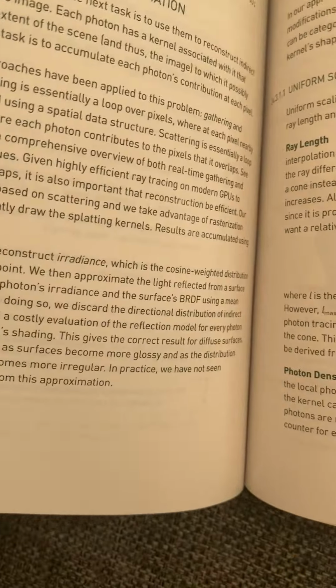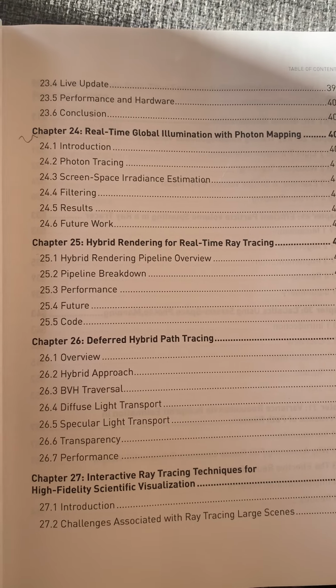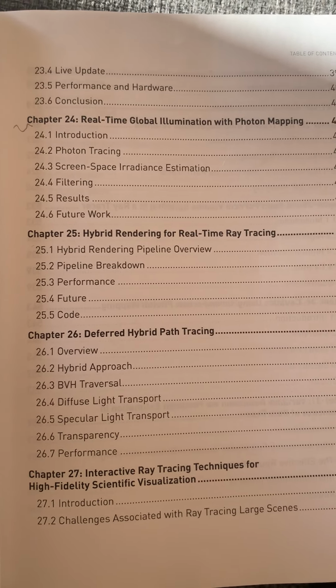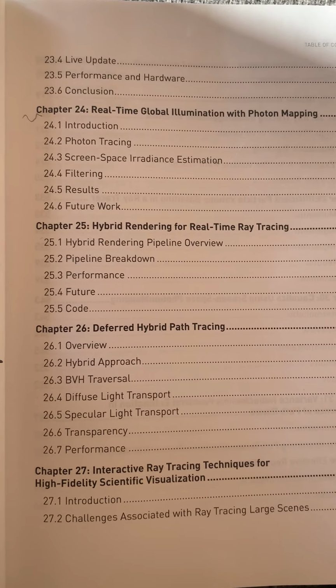Then hybrid rendering in real-time ray tracing. I think the truth is that I don't have good memories about these hybrid rendering chapters, although I read them all, but this chapter was good. And deferred hybrid ray tracing, I remember it was also not bad.